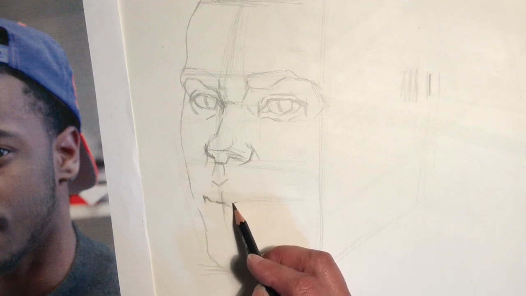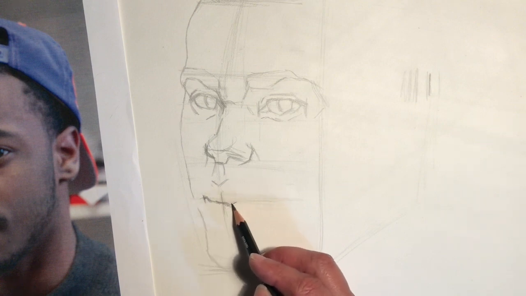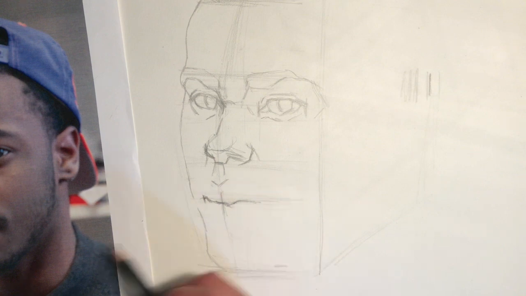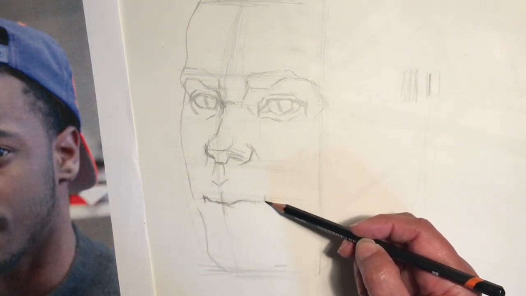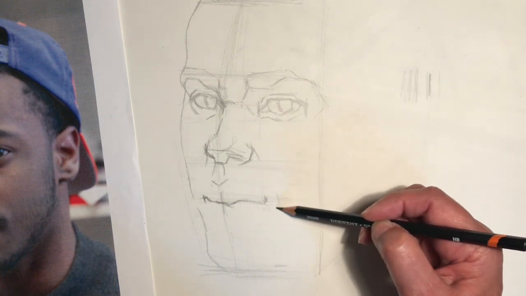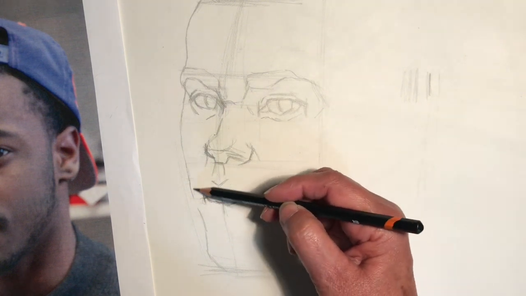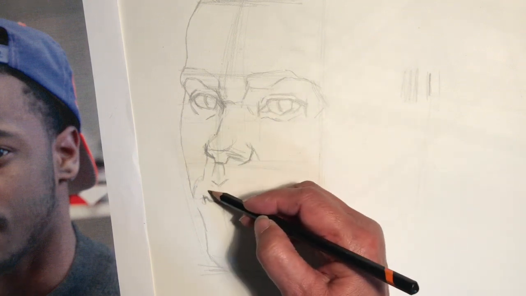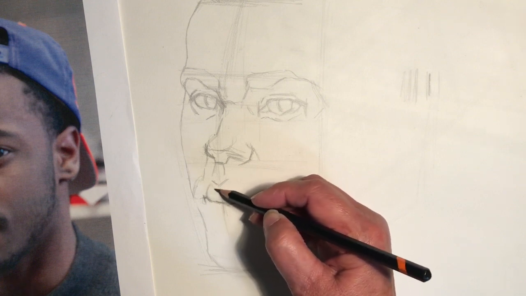I want to very carefully follow that line. What is it doing? The pads of the mouth, or the lips, and how far back does that come? And then I look to see how are those lips connected to that line.